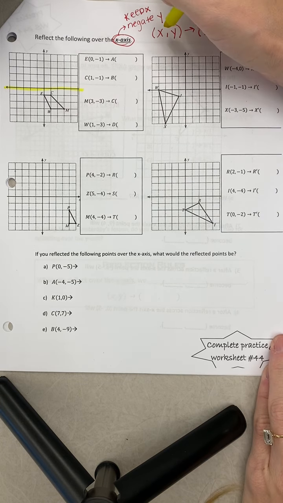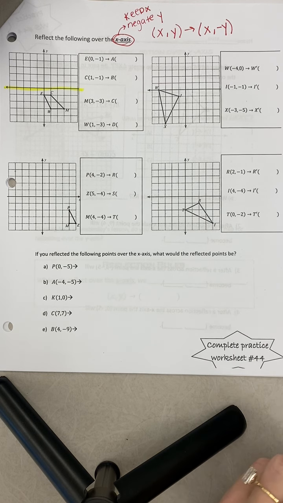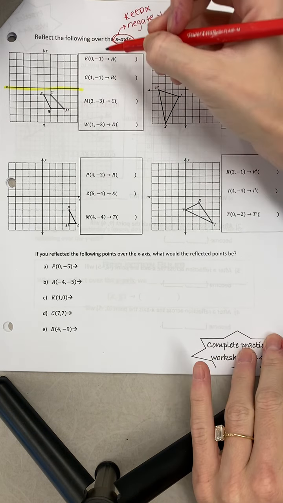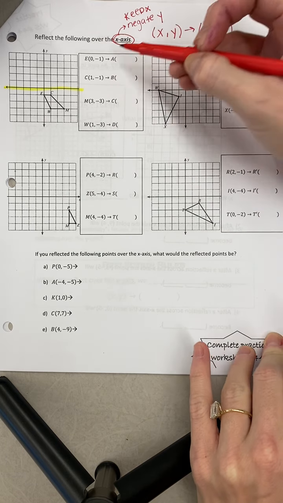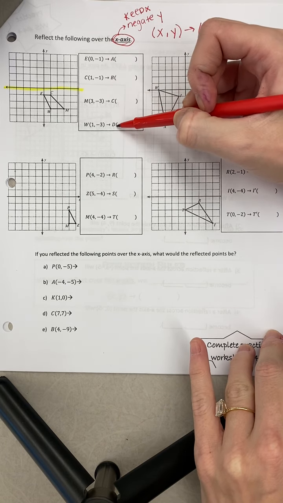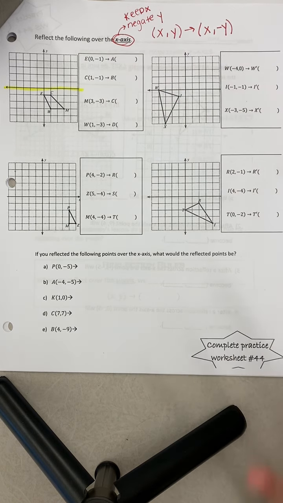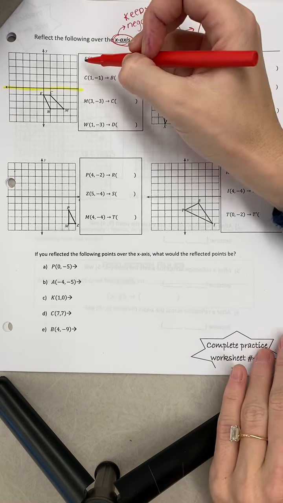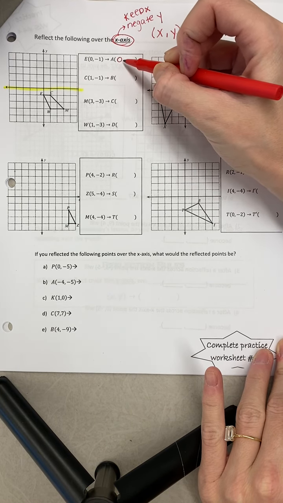So we're negating the y. So here I have all my coordinates. So we're going to keep all the x's the same. So I'm going to just write my x's. And I apologize, the letters, this is A, B, C, and D. So even though they're different letters, it's okay. We're still creating a reflection. So E becomes A. The x stays the same.